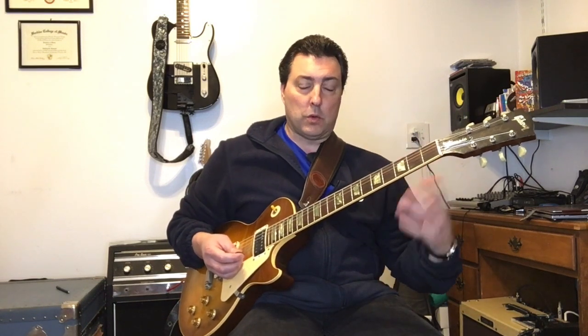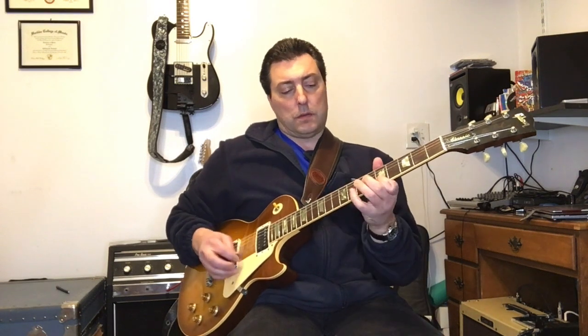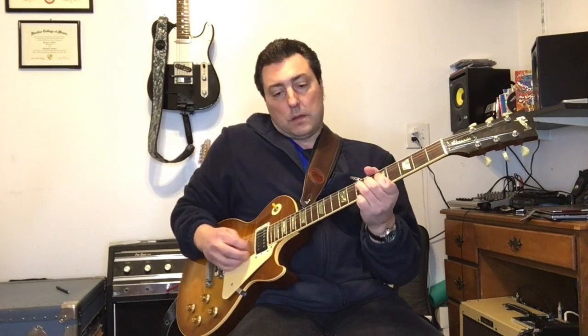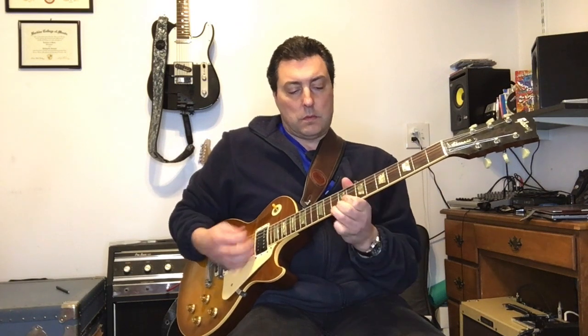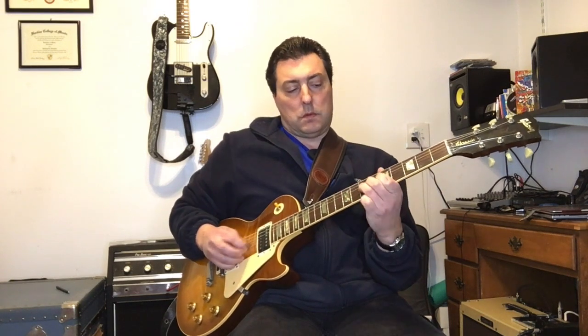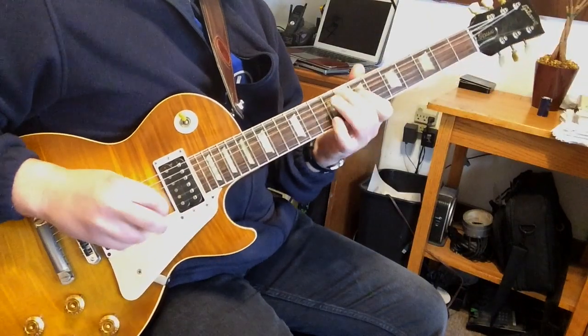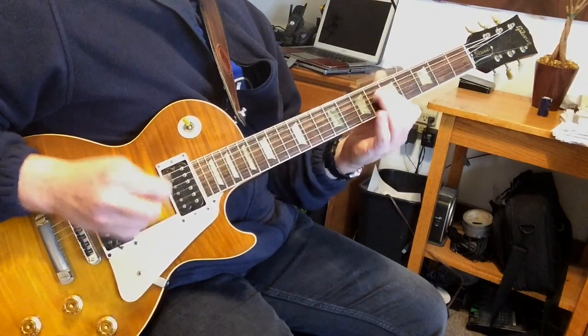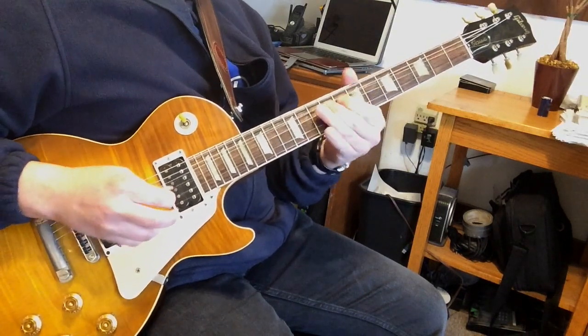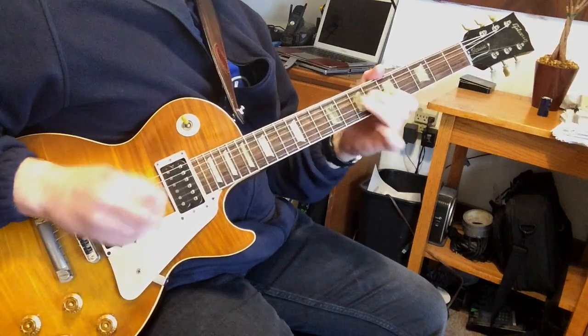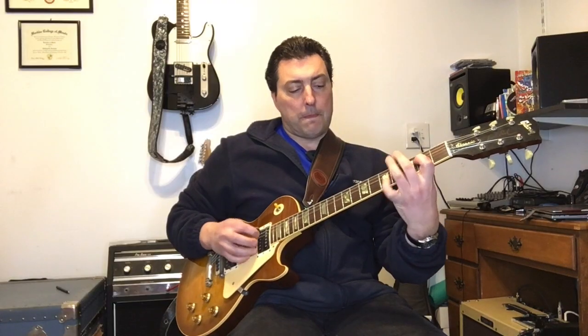I'm going to do it again, but I'm going to kind of pause and tell you what chord I'm thinking about. 4, 5, so the E chord. 4. Back to the A. 5. So we had a turnaround and then the 5 chord.